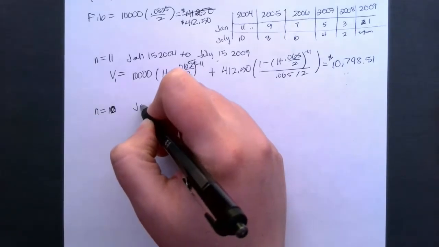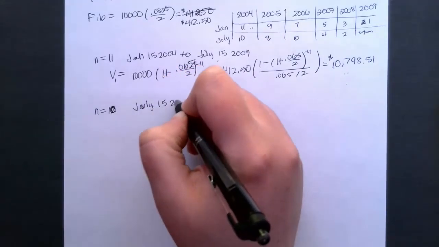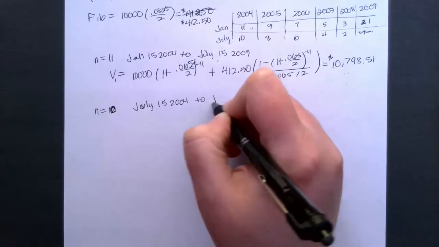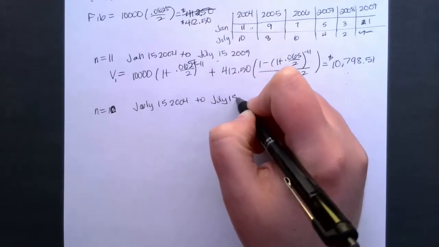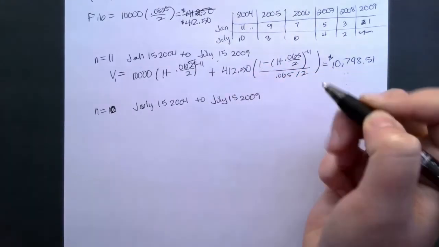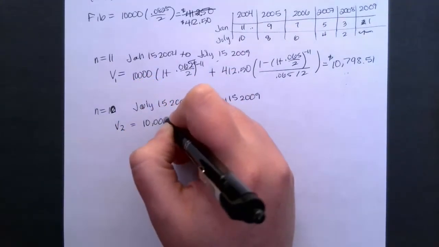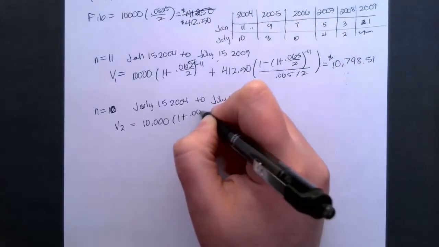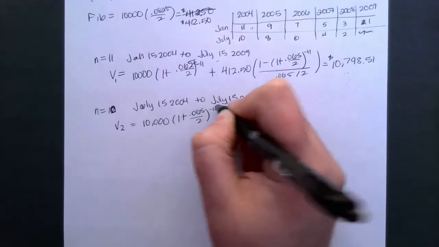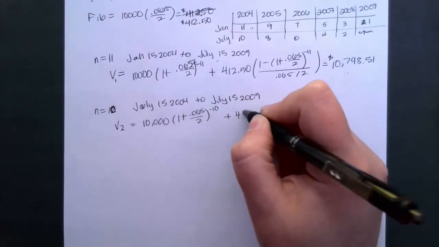So this is July 15th, 2004 to July 15th, 2009. So V2 is going to be this, it's the same equation as we used before, just a different exponent. This time we have -10.